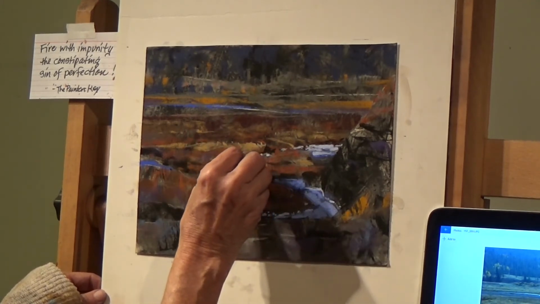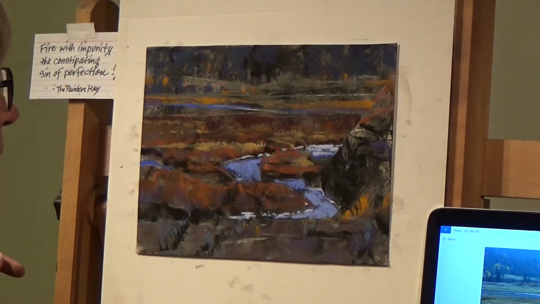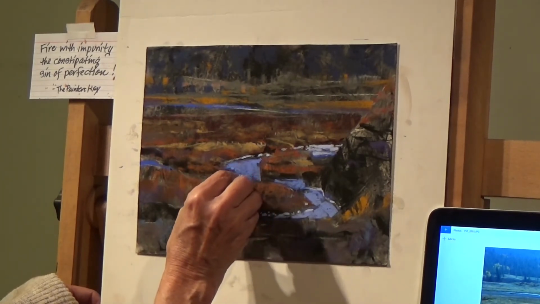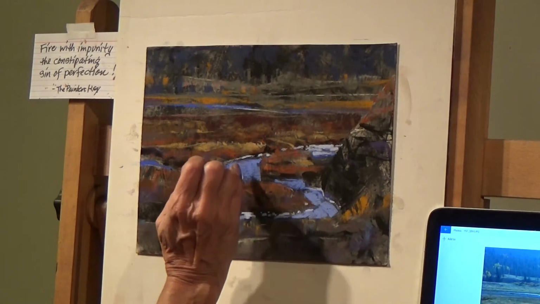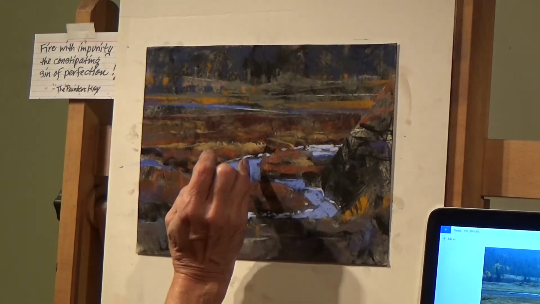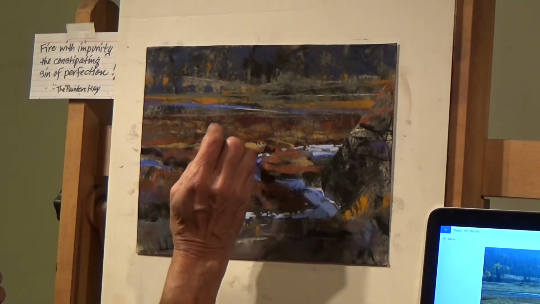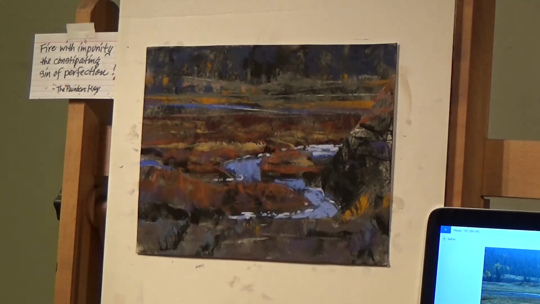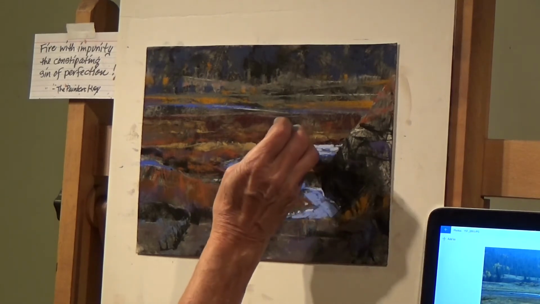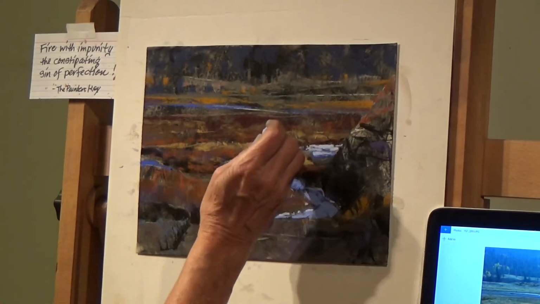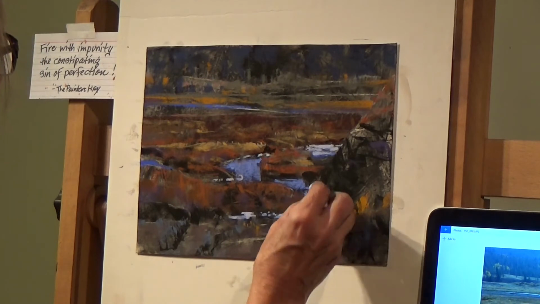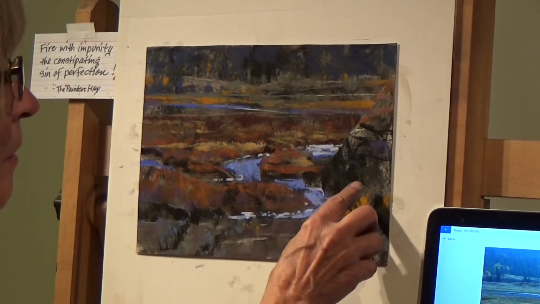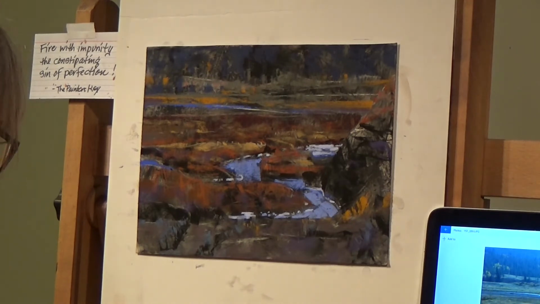My goal is to actually go back to Yellowstone and do some plein air. Putting on these little sparkles is quite fun. Put them on and then knock them down so they're not too much in your face.